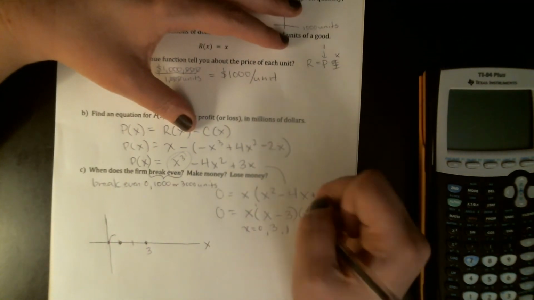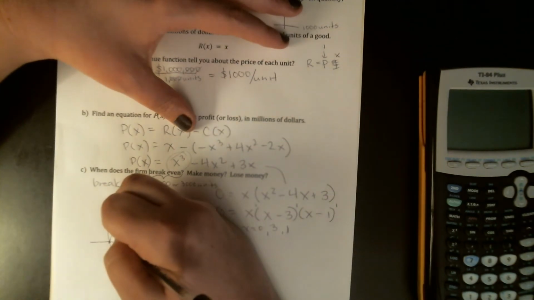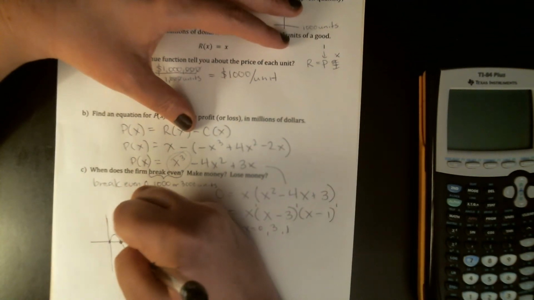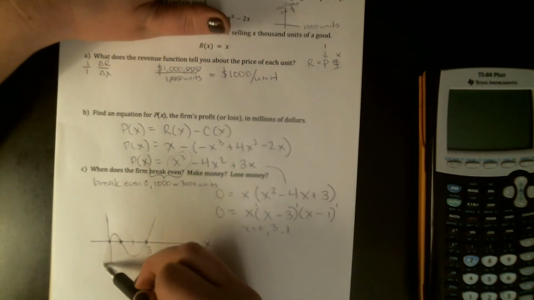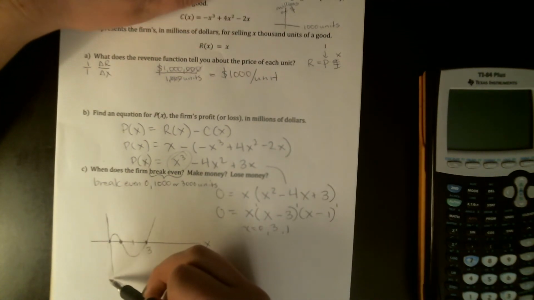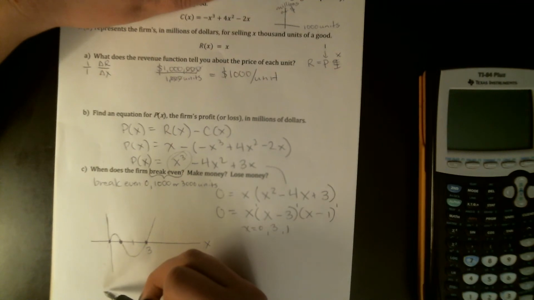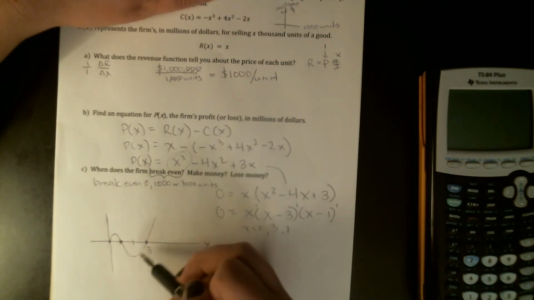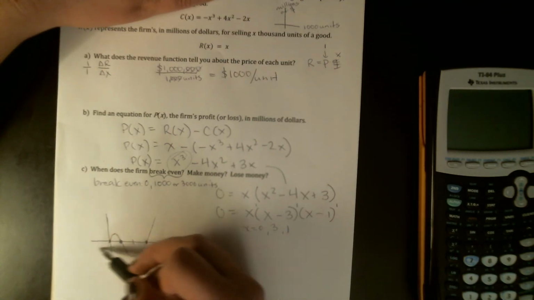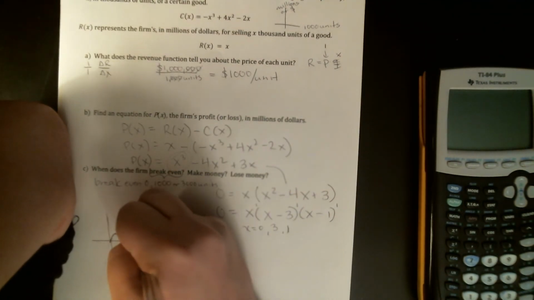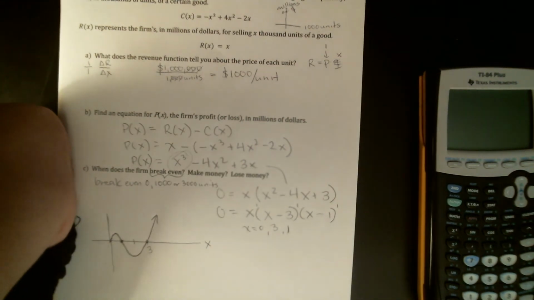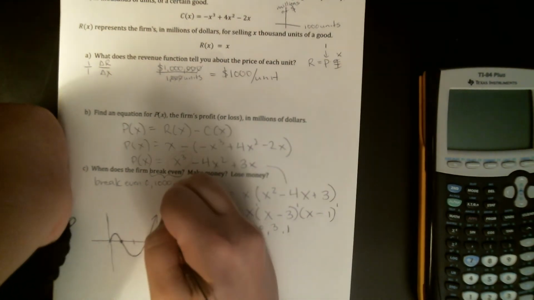Notice they're all multiplicity 1, so all of these will be crossed through. Cross, cross. Okay, so I deliberately drew this in really lightly because I don't think negative number of units makes any sense. It's fine to have negative profit, that just means loss, but it's not fine to have a negative x value here. So I really just want to see this. Okay, so that's my profit function.